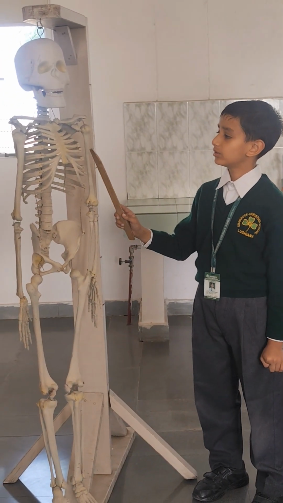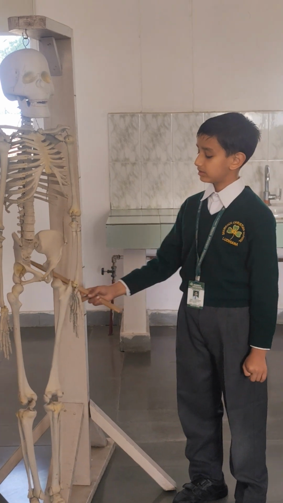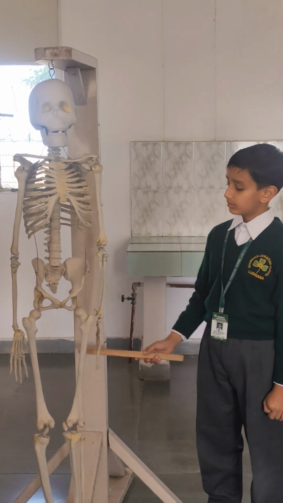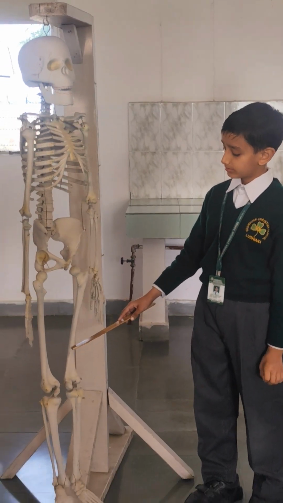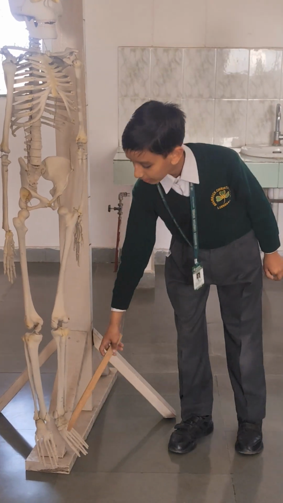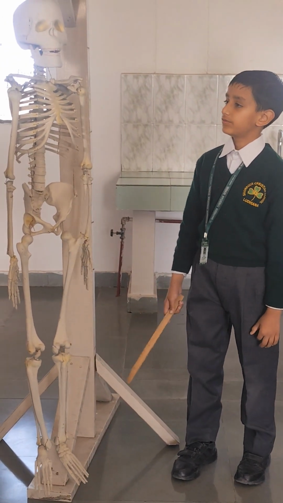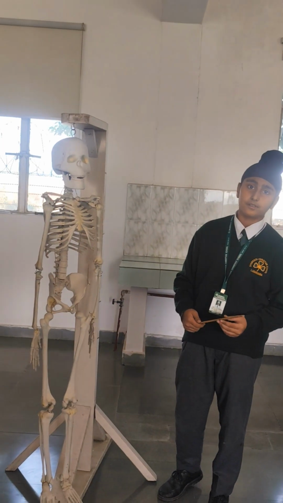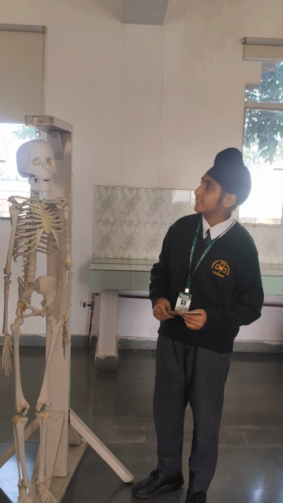This is the humerus. Very good. And this is the muscle block. And both of the hands. And this is the largest bone in our body. These are the bones of the feet.